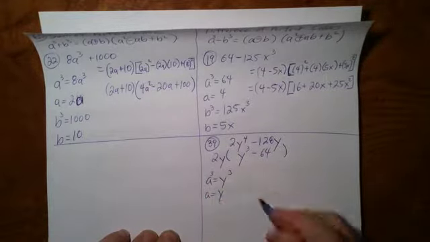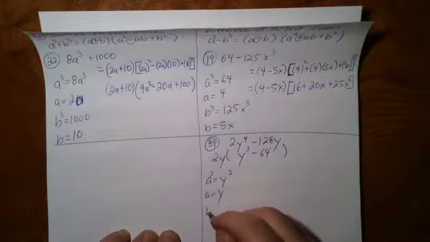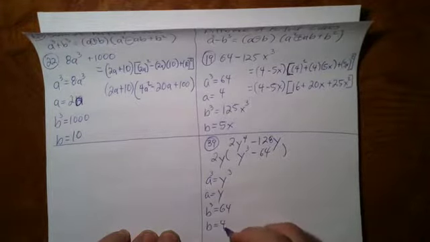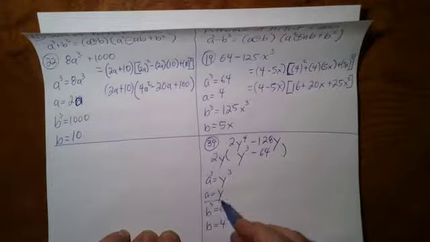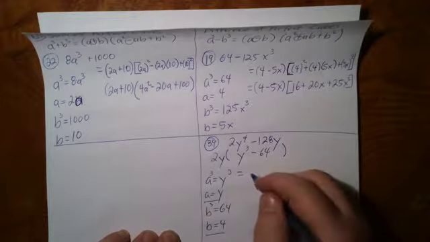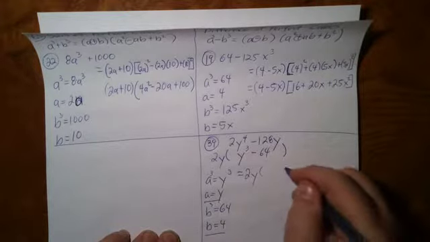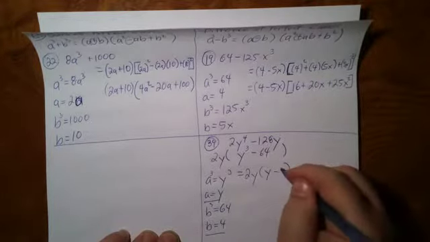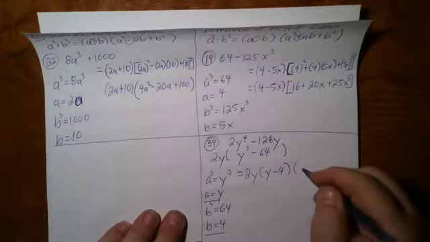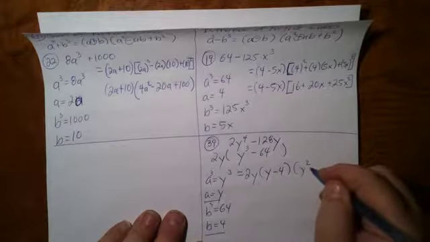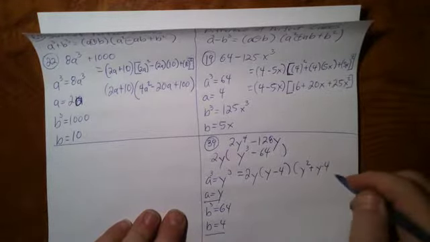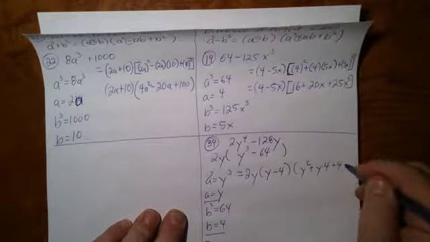So a will be equal to y. For b to the third, we have 64, so for b, we're going to have 4. So I'm going to use my values of a and b to substitute into this. So this is going to be 2y times y minus 4 times y squared plus, excuse me, y times 4 plus 4 squared.